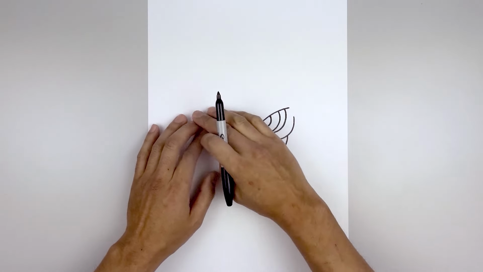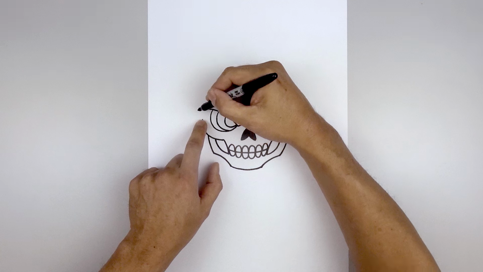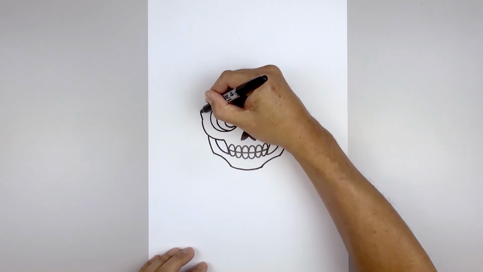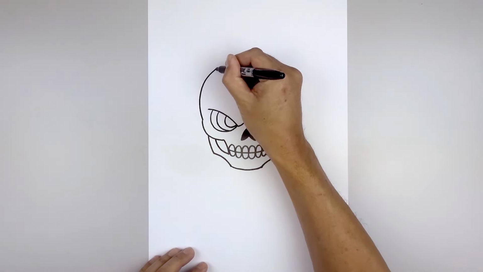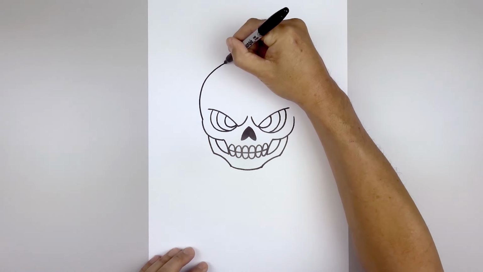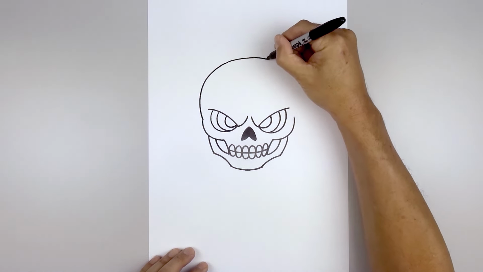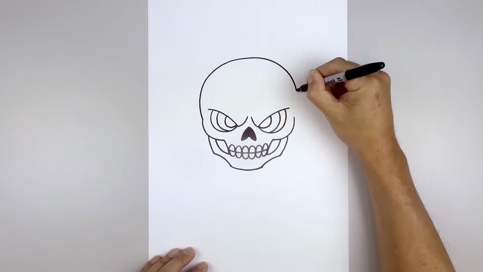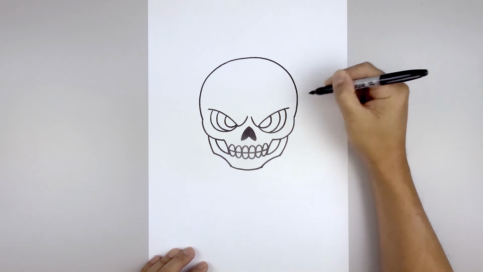Now we're going to move back up and draw a large half circle for the top of the head. Let's start from the top of the cheek on the left. We're going to bump up the side of the head, go up and then in, round up the top of the head, go across, down, and then in on the right side.